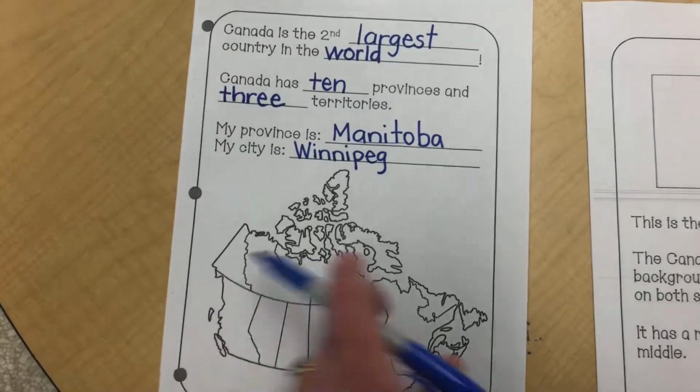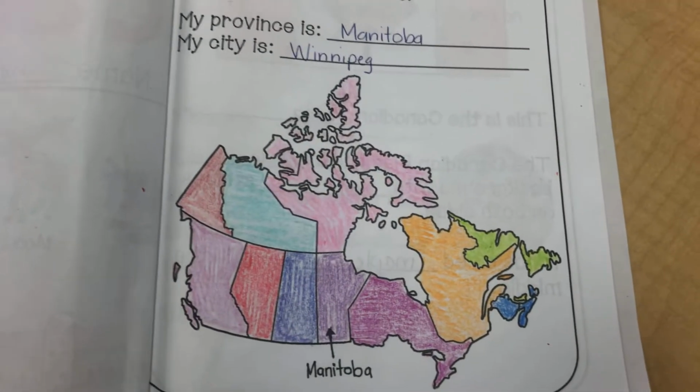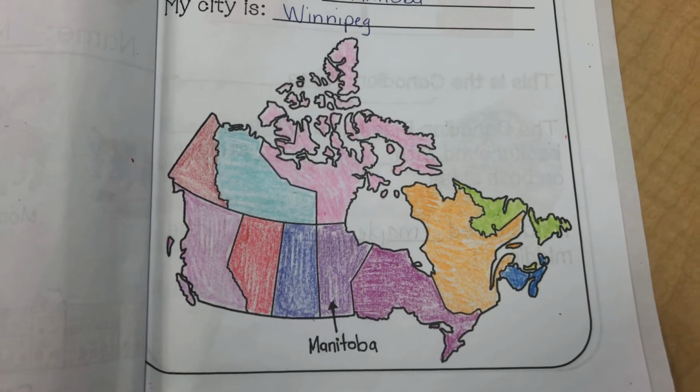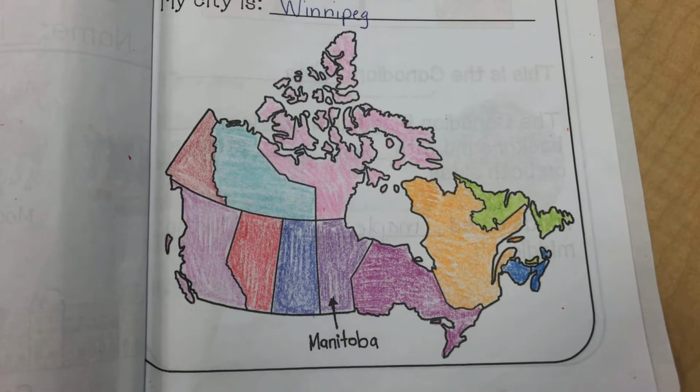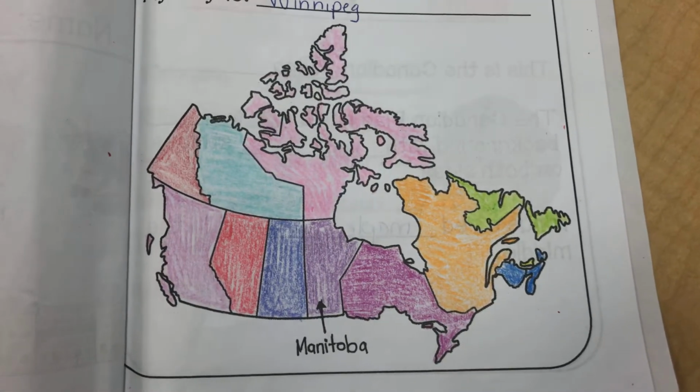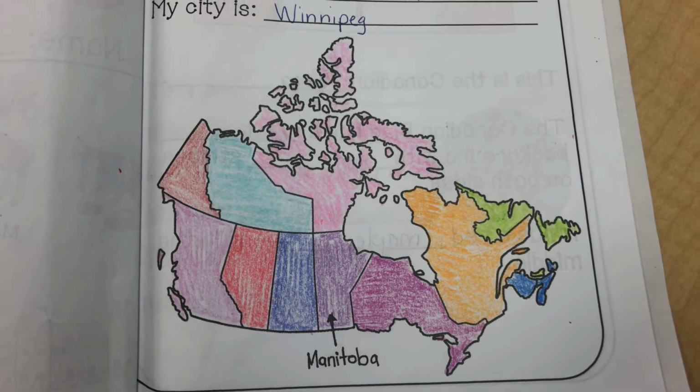Now you're going to color this. Now I'll show you what mine looks like. I did it like this. And I just colored each province and territory different colors, kind of rainbowy colors, so that we could see them all separate there, okay? Good.